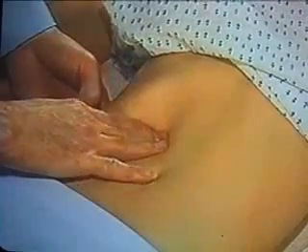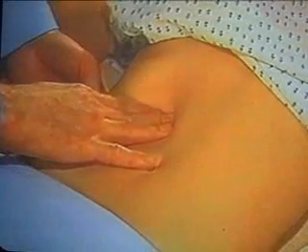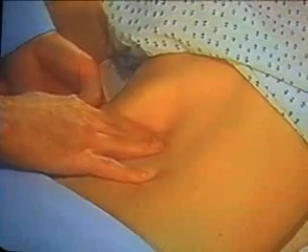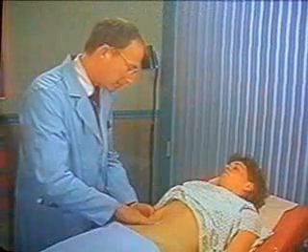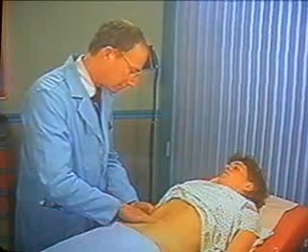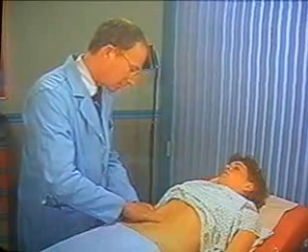Try there again. Let it out. Take a real deep breath. You often need to try again, using different pressures and moving your fingertips closer to the costal margin. Once again, please.